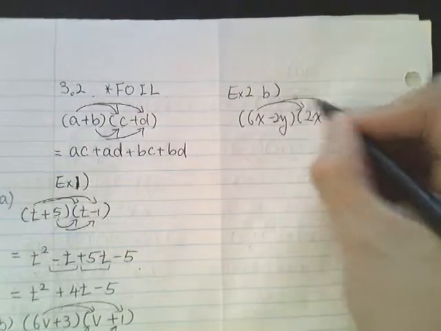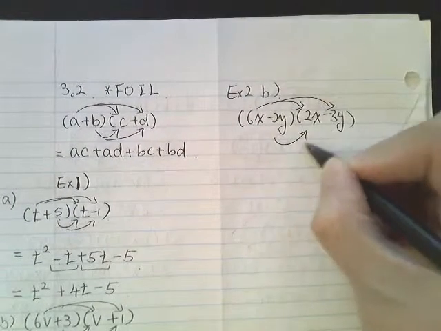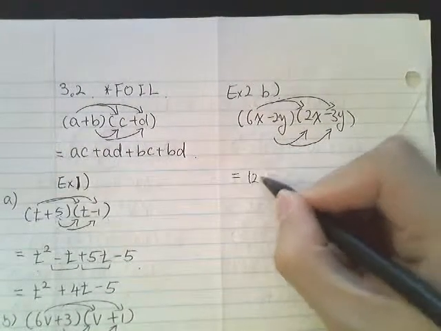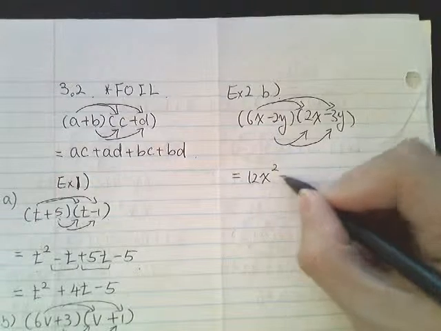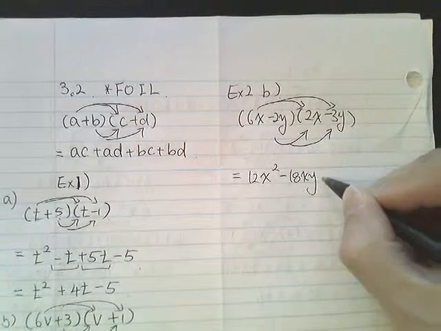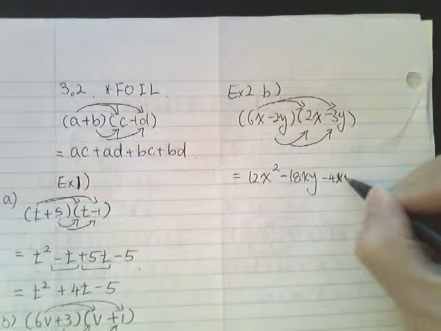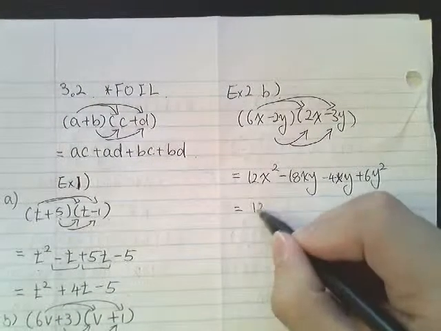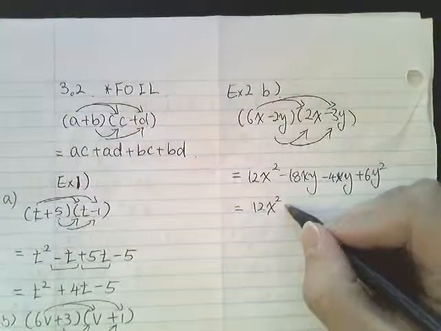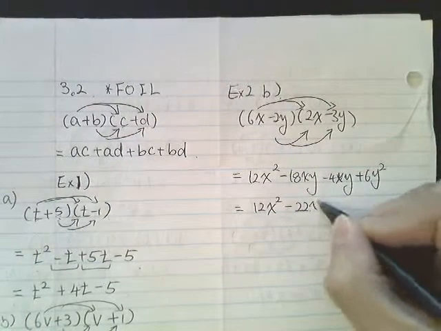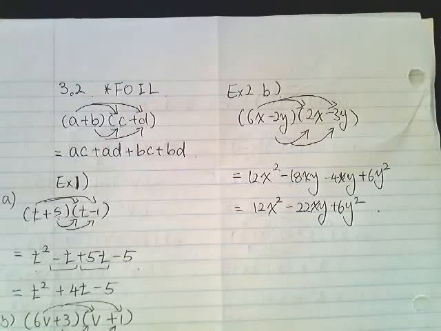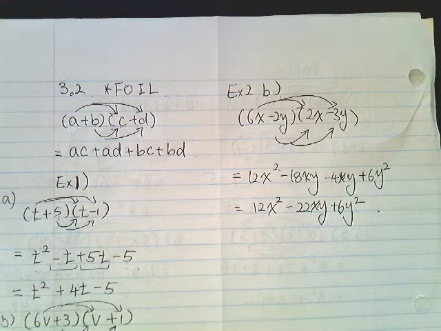6x with 2x, 6x with negative 3y, negative 2y with negative 3y as well. So, we have 12x squared minus 18xy minus 4xy and then plus 6y squared. If you have that, you're on the right way. Now, collecting the like terms, we have then 12x squared minus 22xy plus 6y squared. If you have this, you are on the right track.